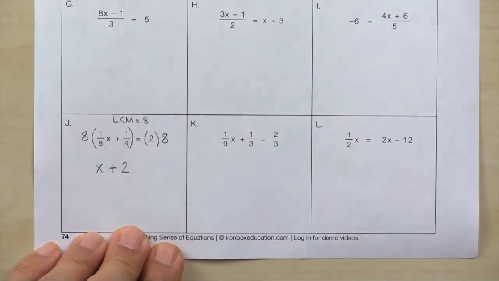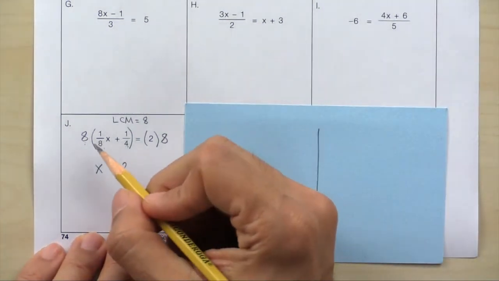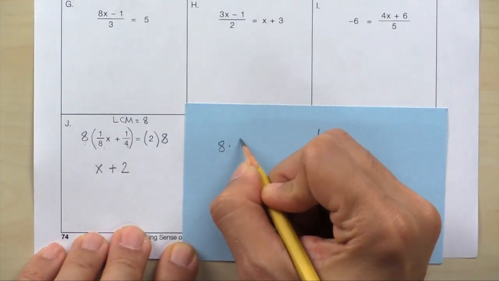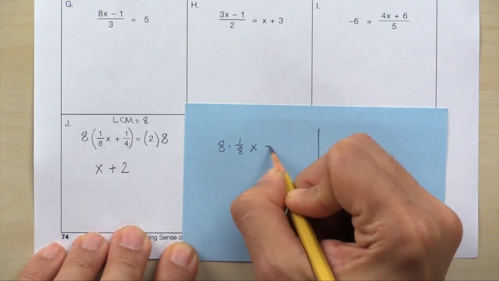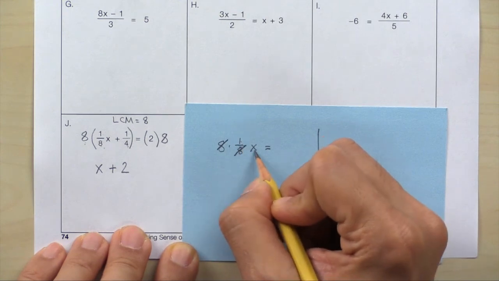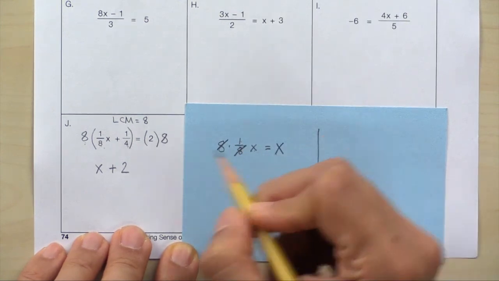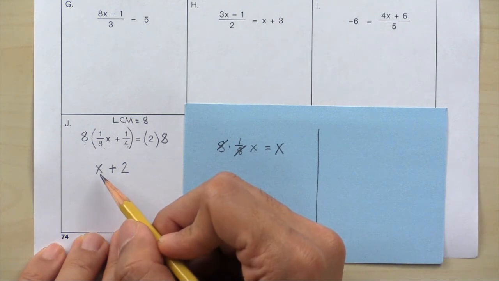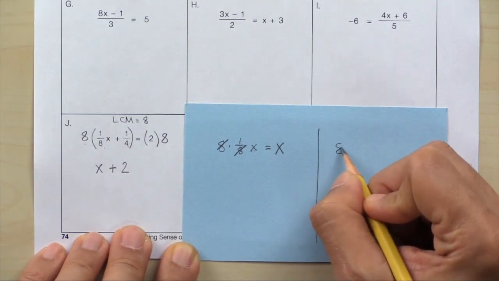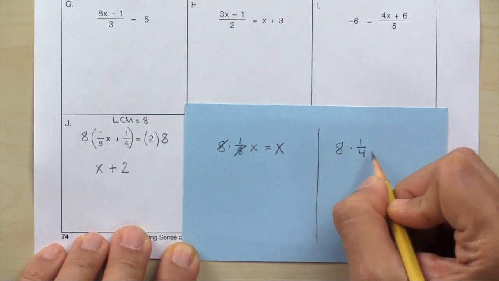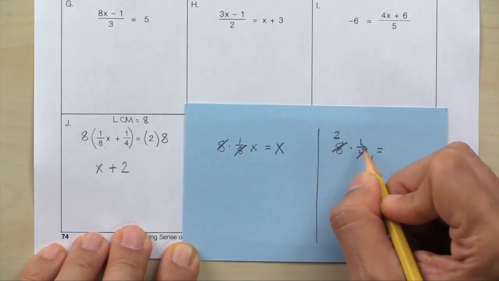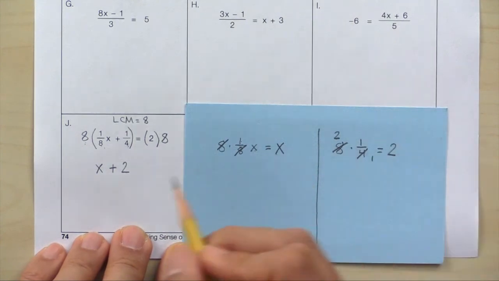Here's a review of multiplying fractions. Here's 8 times 1/8 x. Remember how we can simplify. And here we have 1 times x, which gives us x. And that's where that x comes from. Now let's do 8 times 1/4. Here's 8 times 1/4. Divide by 4, divide by 4. 2 times 1 equals 2. And that's where the 2 comes from.